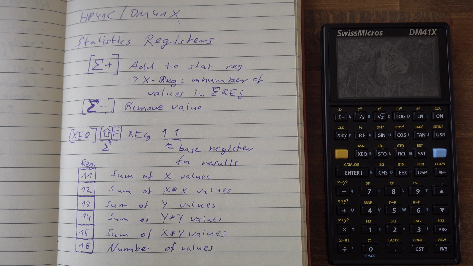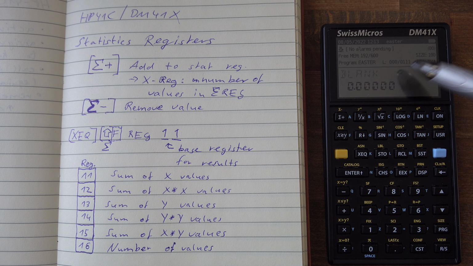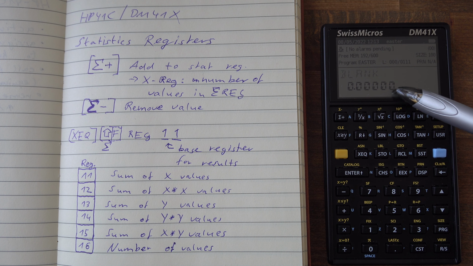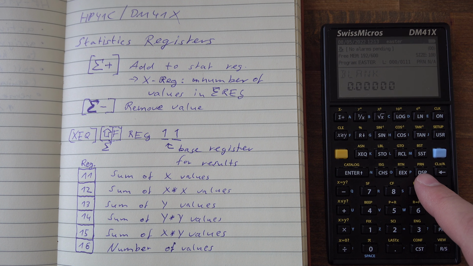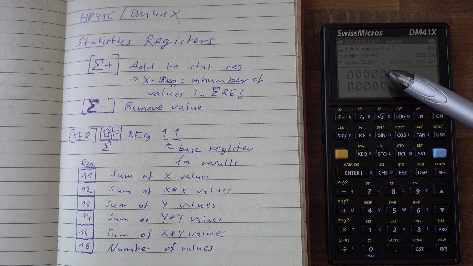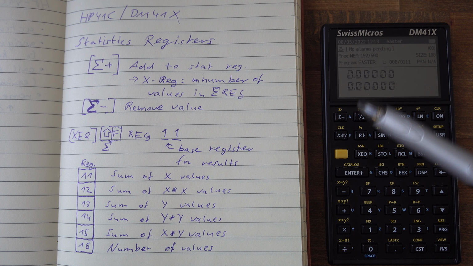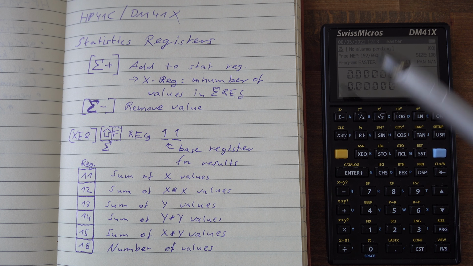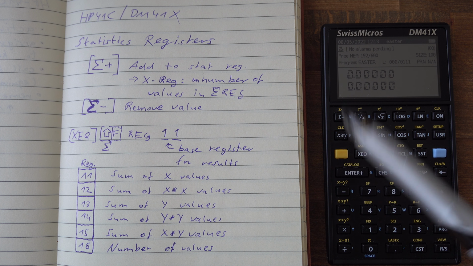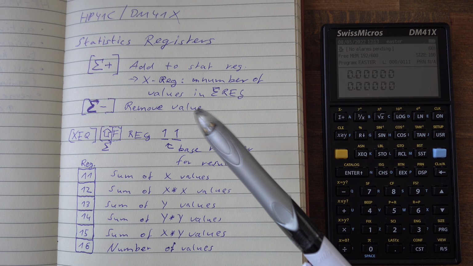So let's try it out. We power on the calculator. And initially we see here the alpha register and the X register. And for this demonstration we use a display key to show the X and Y register at the same time. Now we see here the X register and here the Y register. And we can continue. So the main function is to add a value to the statistics, and with shift and sum minus we remove a value.